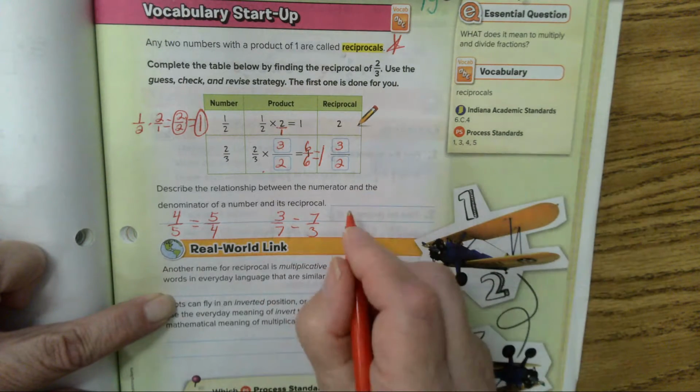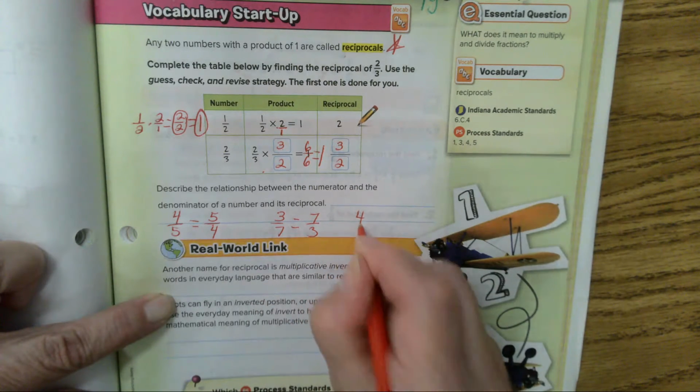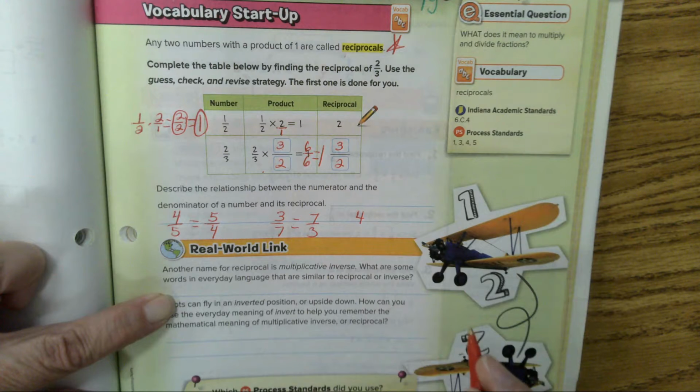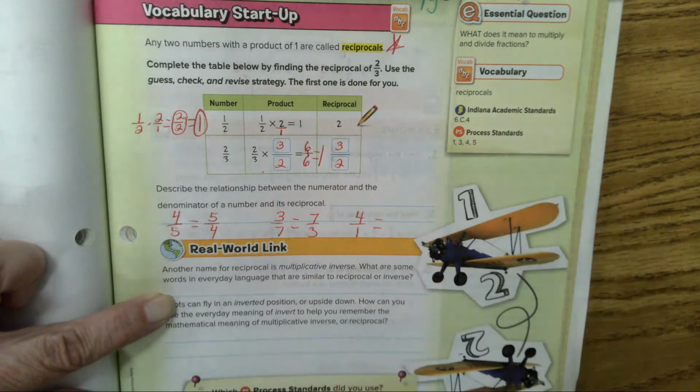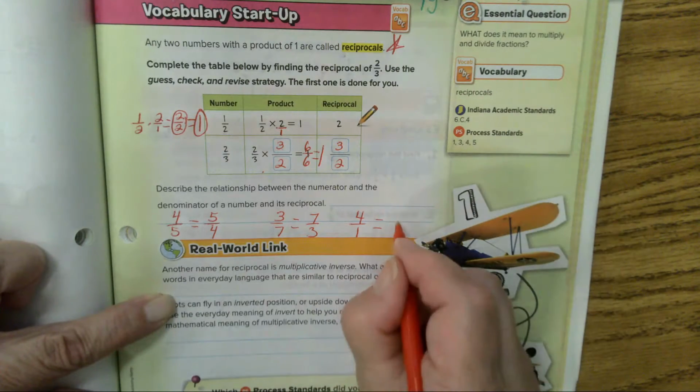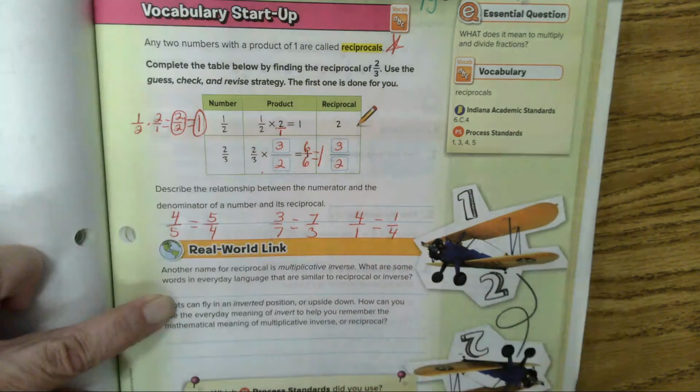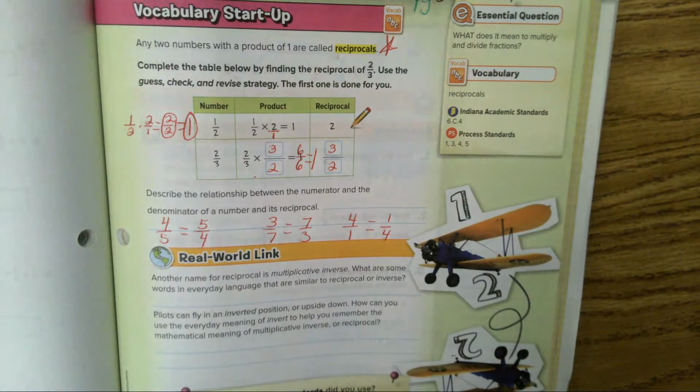What's the reciprocal of 4? Well, write it as a fraction, 4 over 1. Now, what's the reciprocal of 4 over 1? 1/4. You've got that? Good. Now let's turn to page 306.